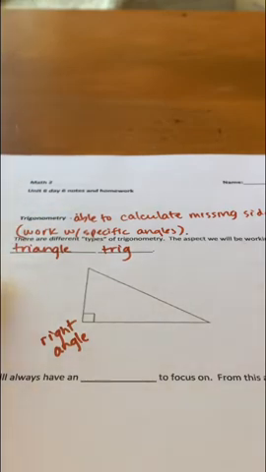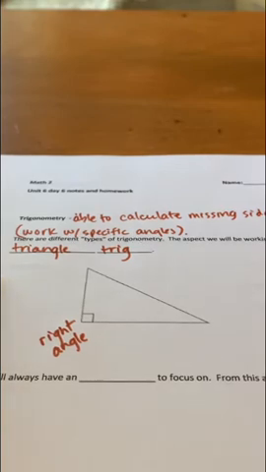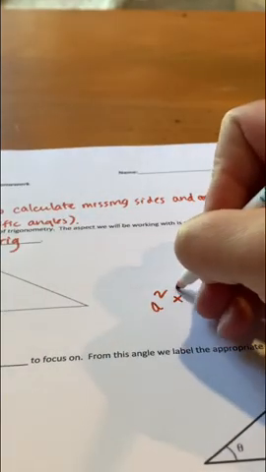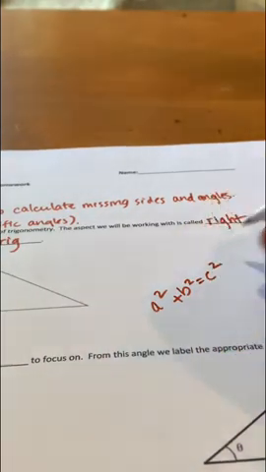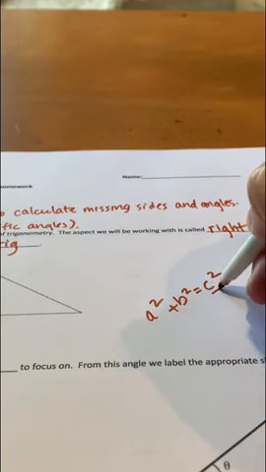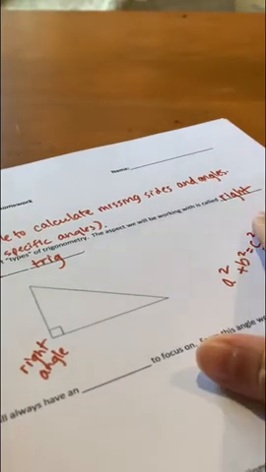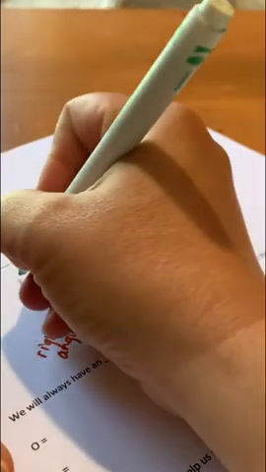Now, a little bit of review from way back first semester, October and December, when we did Pythagorean theorem, when we did a squared plus b squared is equal to c squared. That c side was a particular part of the triangle. All right, that c is the longest side.